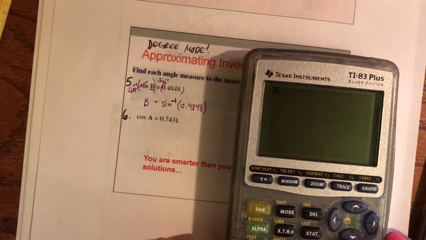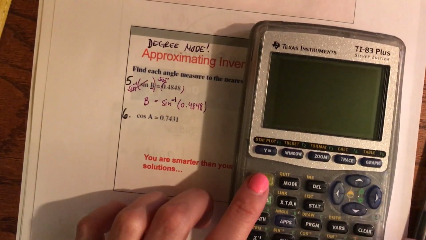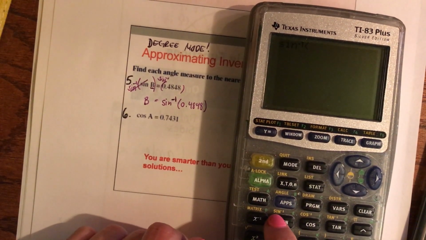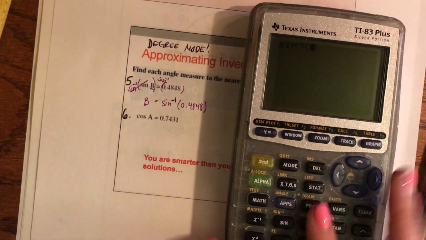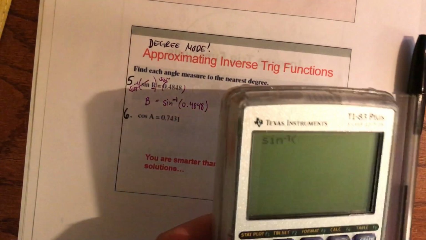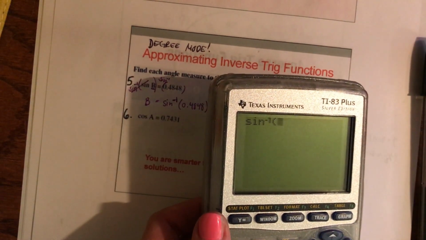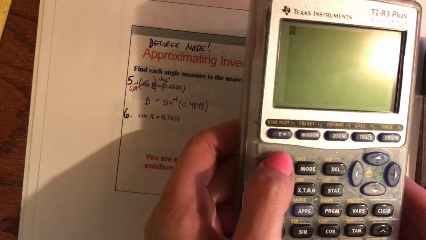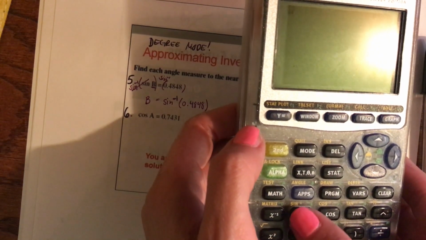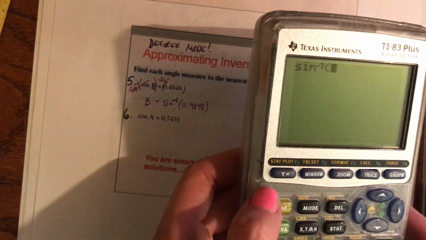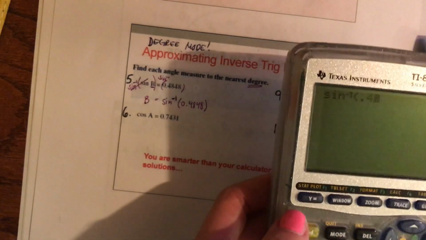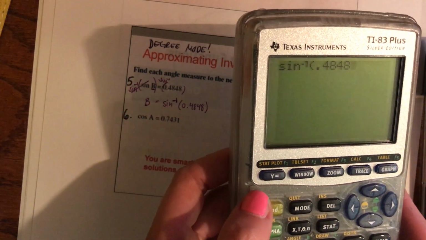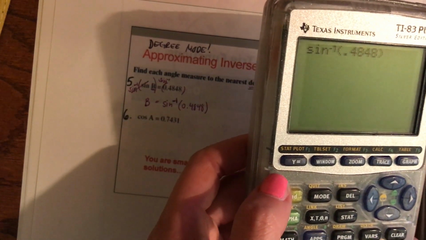So our inverse functions here, if you hit second sine, what you'll see right here is that you've got your inverse sine that pops up, right? Okay, so I just hit, again, second, and then the sine button, and that pops up, right? And then I'm going to put 0.4848. Okay, I'm going to hit enter.